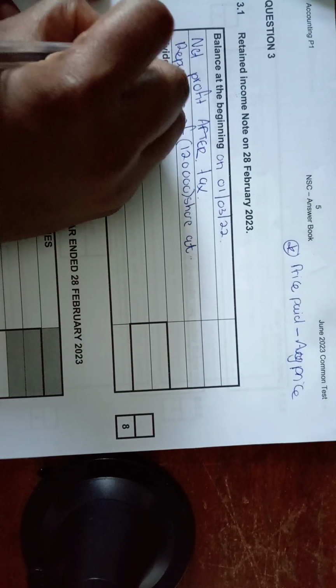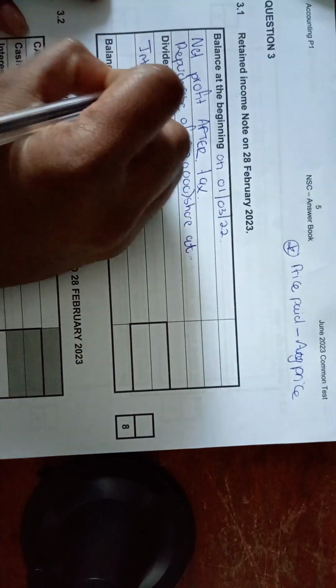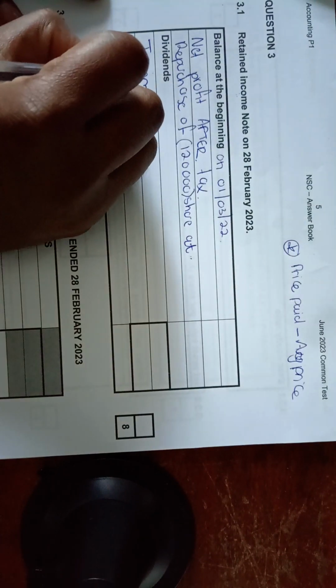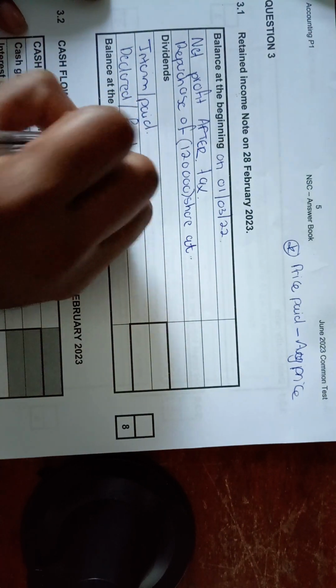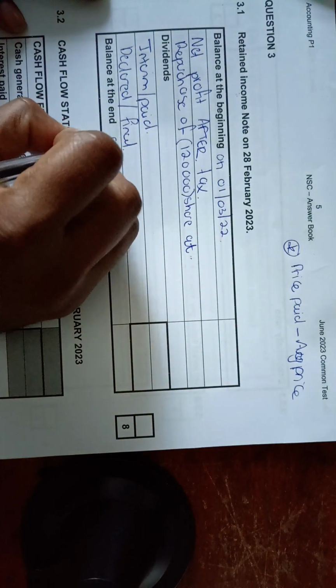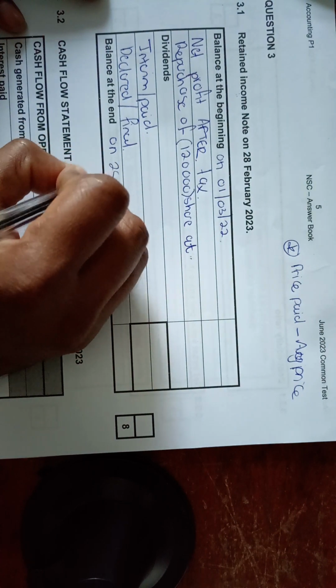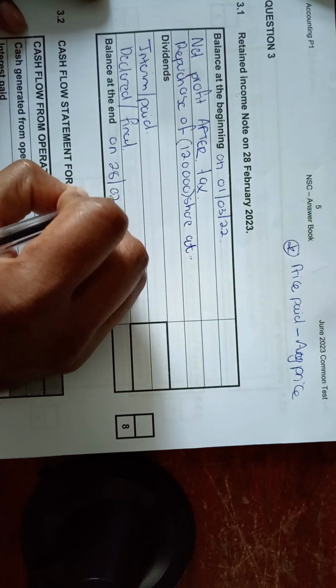Dividends, so the dividends is interim, or another word for interim is paid, and then the dividends that was declared, or another word for declared, is final, and then you get the balance at the end on the 28th of the 2nd month 2023.